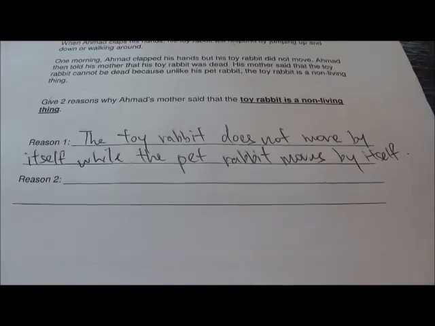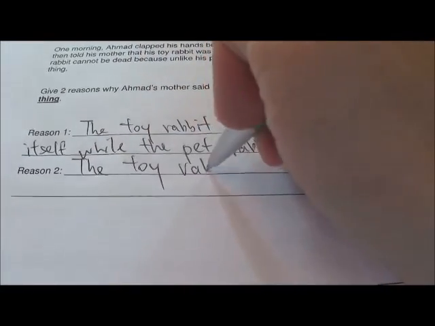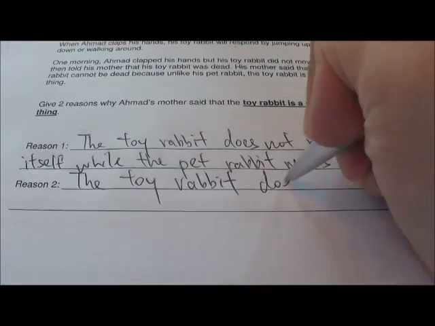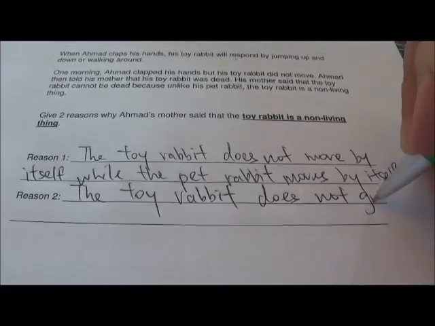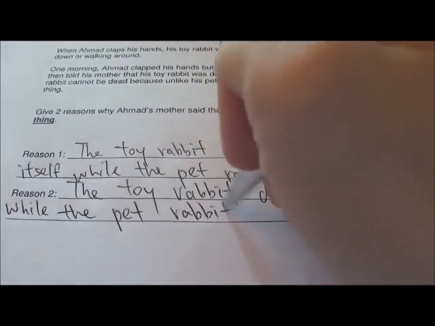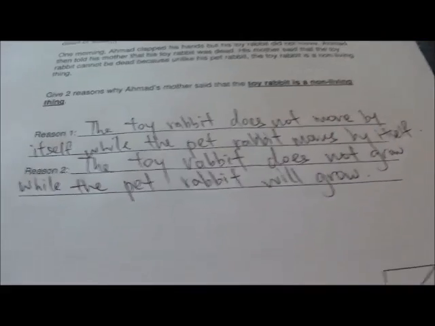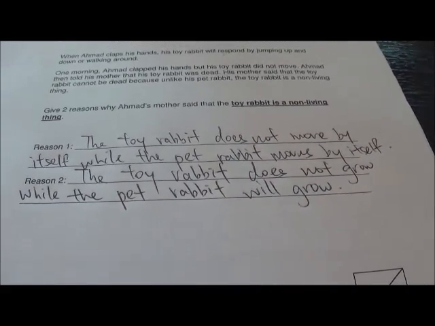Okay, what's the next main difference between them? The toy rabbit does not grow. It will forever stay this size, alright? While the pet rabbit will grow, right? So these are the two main differences between them.